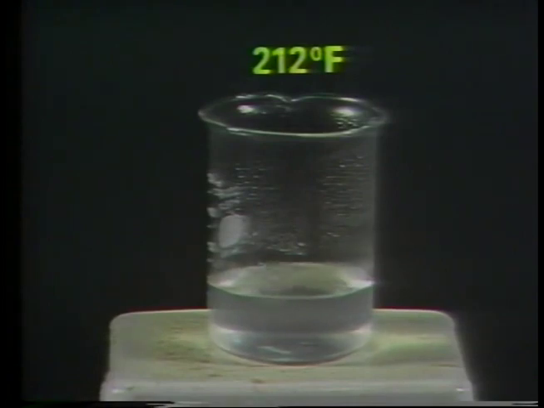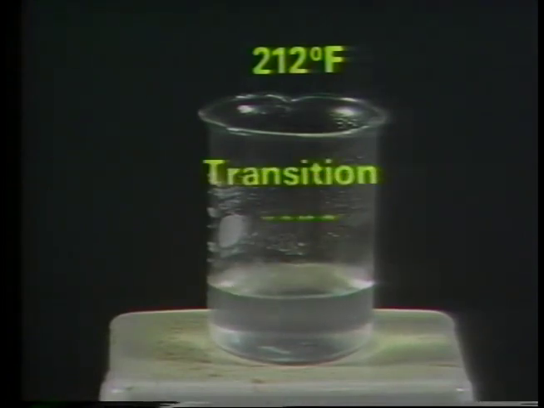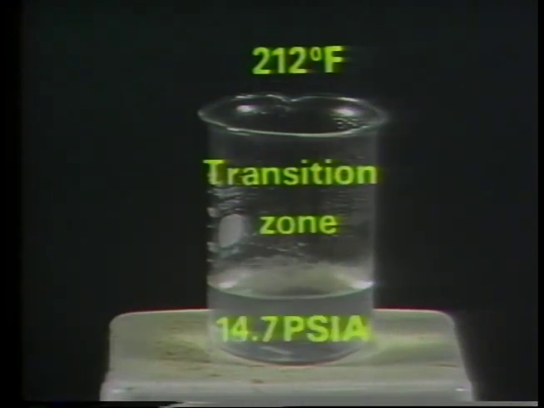During the boiling process, water enters what we'll call a transition zone. The transition zone is a unique situation where water and steam can coexist. Instead of having all water or all steam, we have a steam-water mixture. The pressure in this example will remain the same, 14.7 PSIG. The temperature also remains the same, 212 degrees Fahrenheit, because all additional heat is used to convert water into steam.